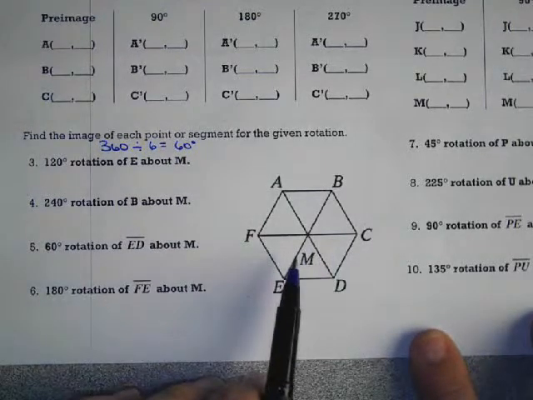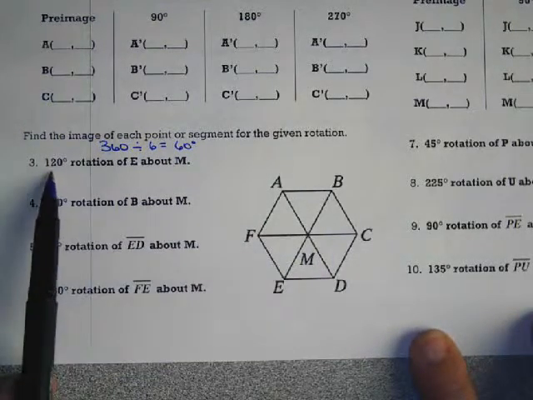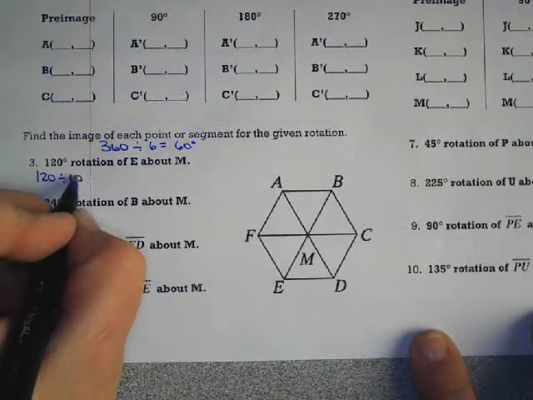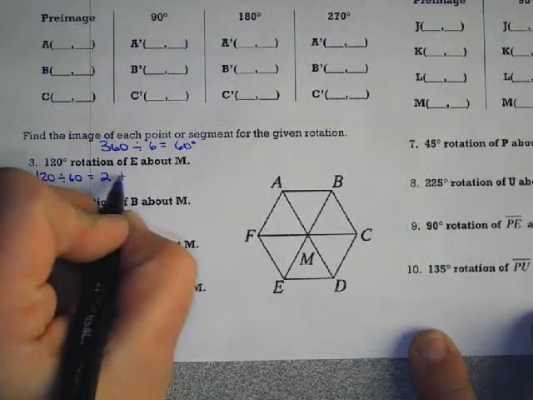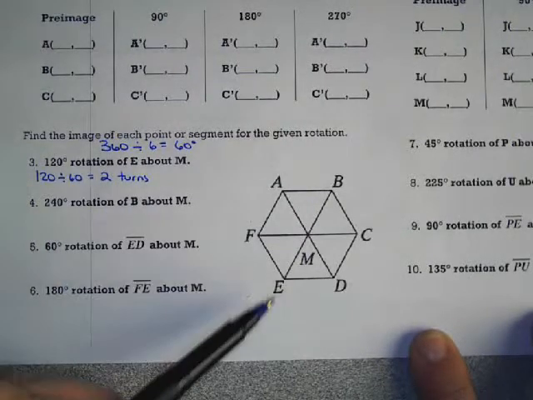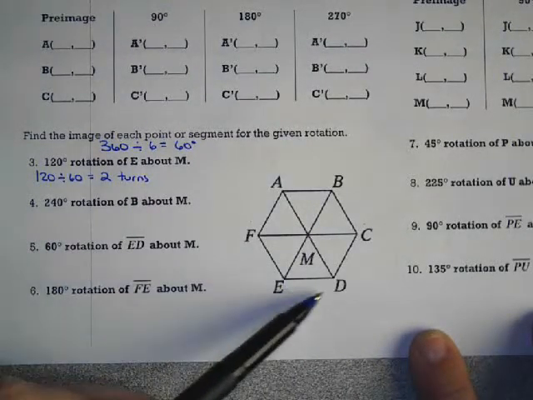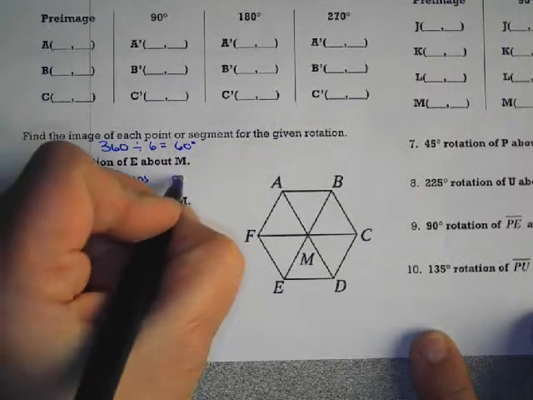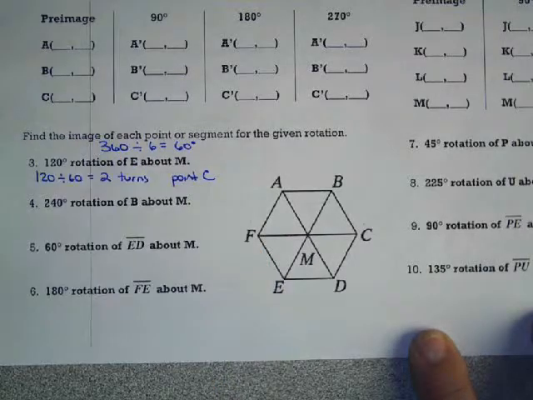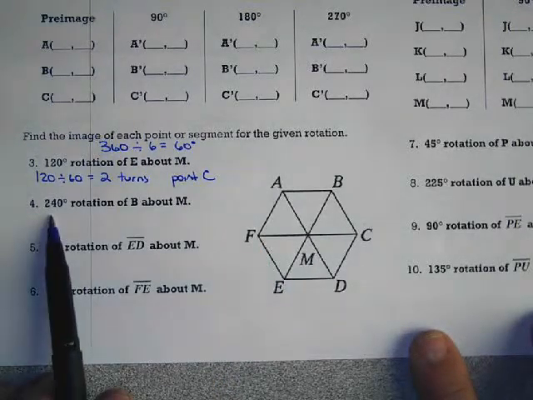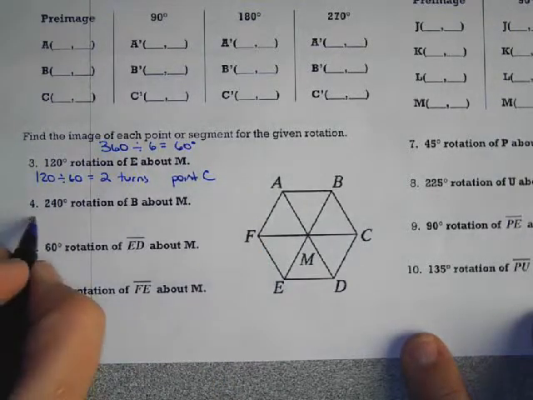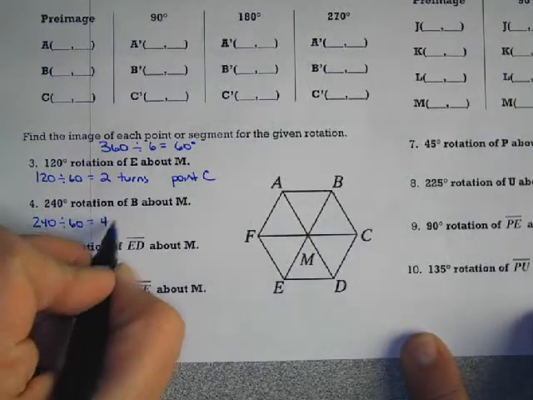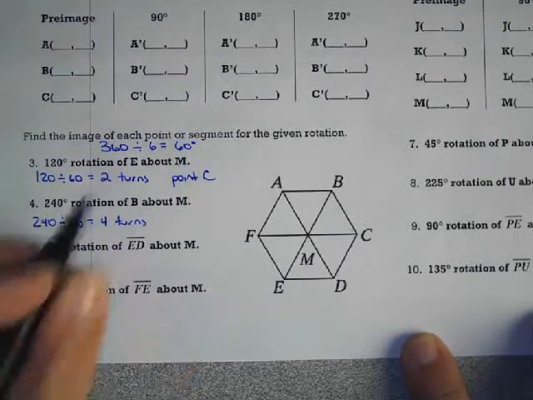So for a 120 degree rotation, divided by 60, that means 2 turns. So if we turn E twice, 60 degrees, 120, we land on point C. So again, for this rotation, you do 240 divided by 60. That would give you 4 turns. So start at B, turn 4 times.